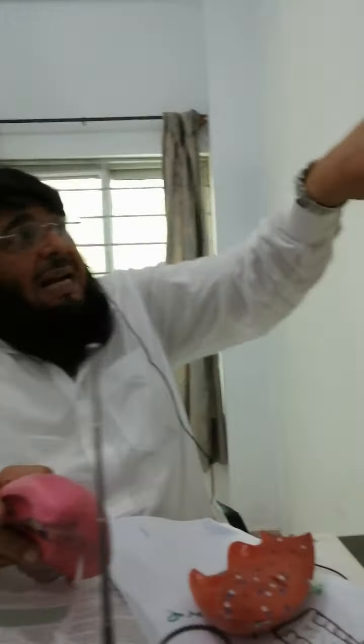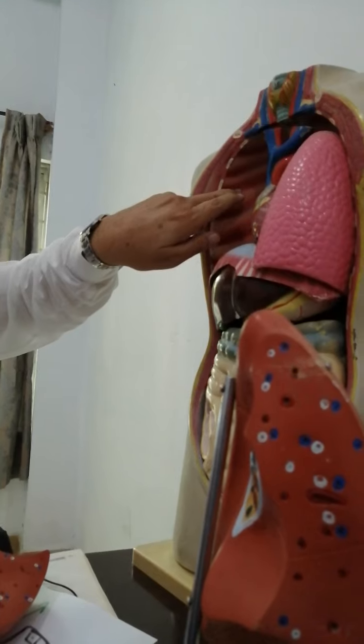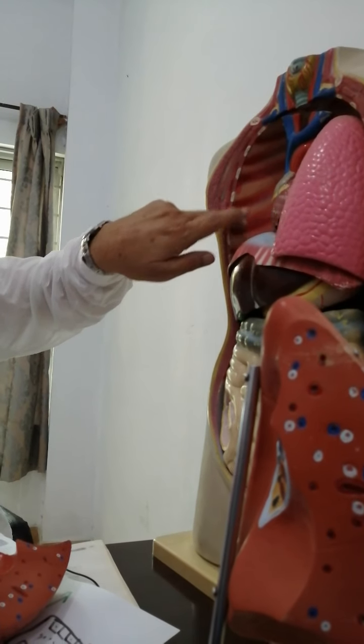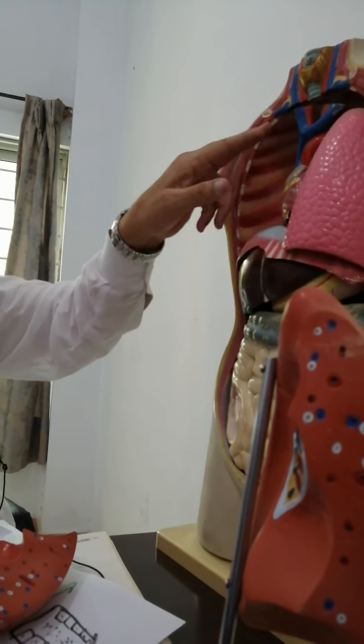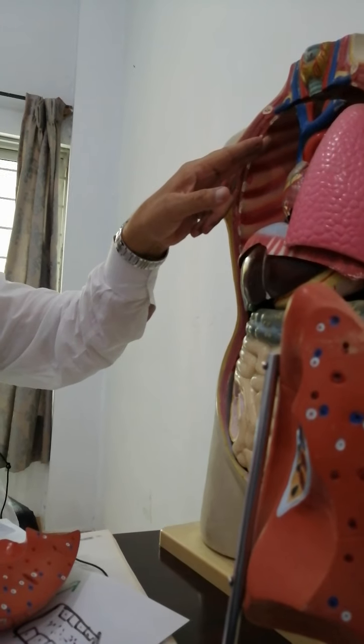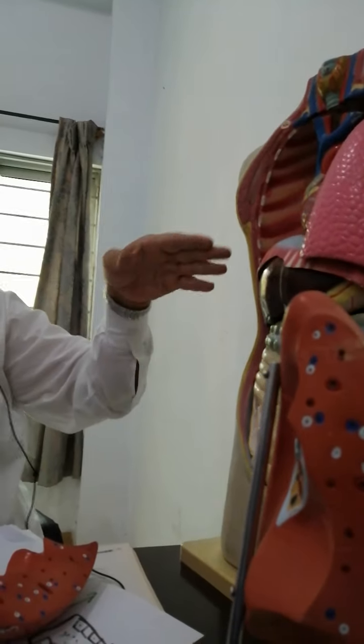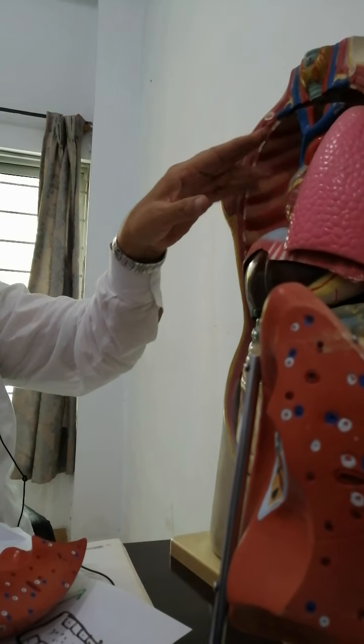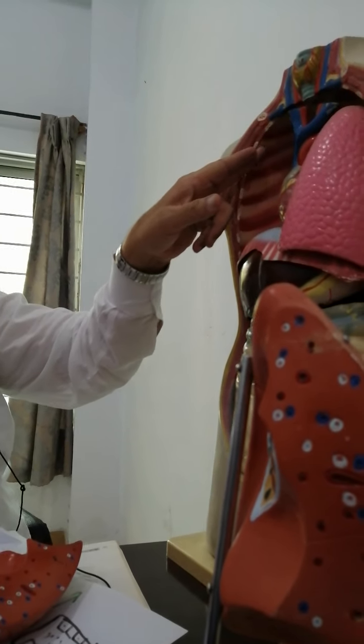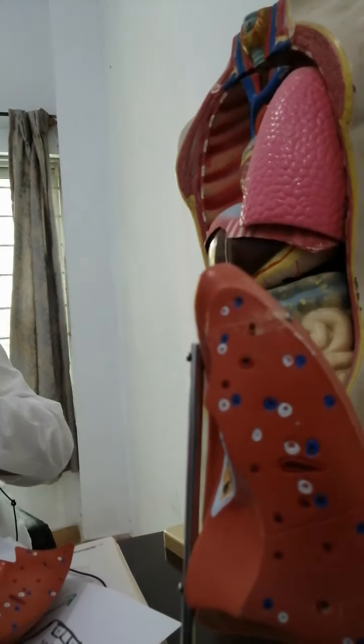Alright. And this parietal pleura is united to the inner surface of the thoracic wall by a loose connective tissue which is called the endothoracic fascia, which connects the parietal pleura to the inner surface of the thoracic wall.